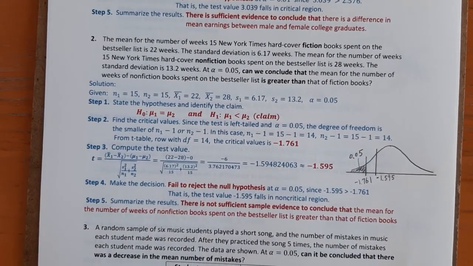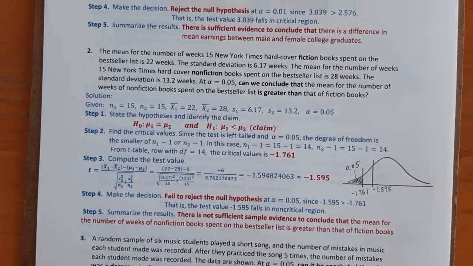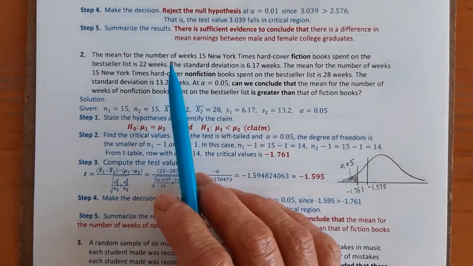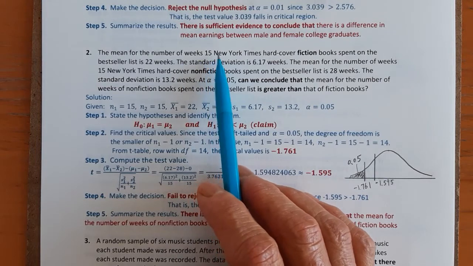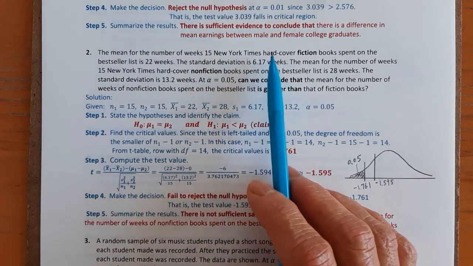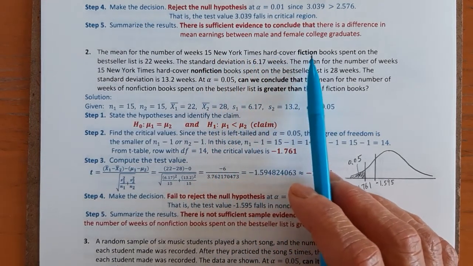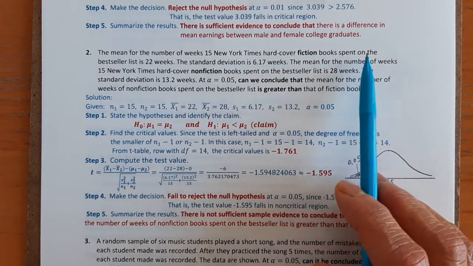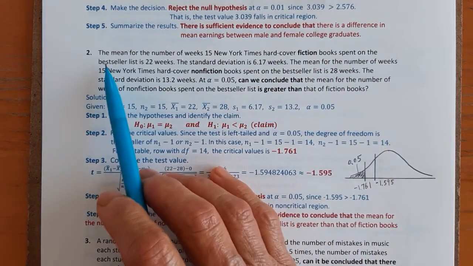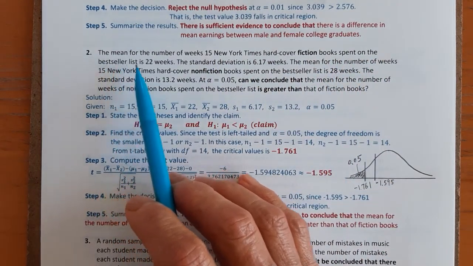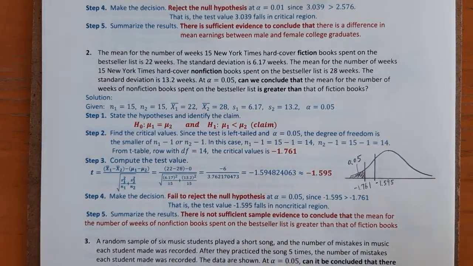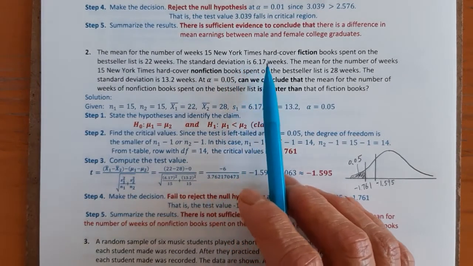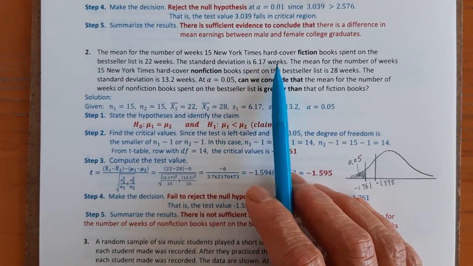Second question. The mean for the number of weeks 15 New York Times hard copy fiction books spent on the bestseller list is 22 weeks. The standard deviation is 6.17 weeks.